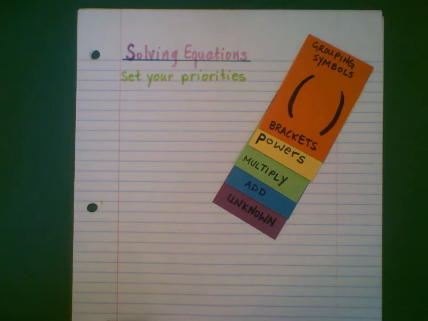So solving equations works the same way. Essentially, what you will be doing is considering the priority of operations or the order of operations in reverse. So you're looking at what is the weakest or least powerful operation in the list of operations that are being done to your unknown or your variable. And then you are going to gradually unwrap that unknown until you figure out what its value is.